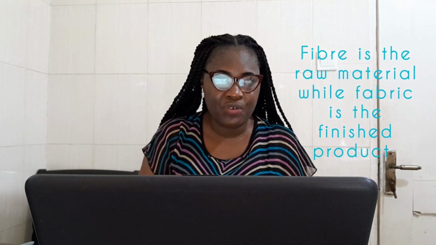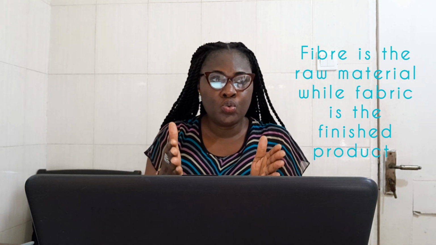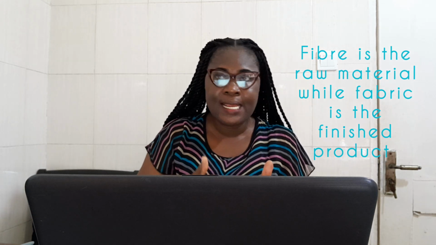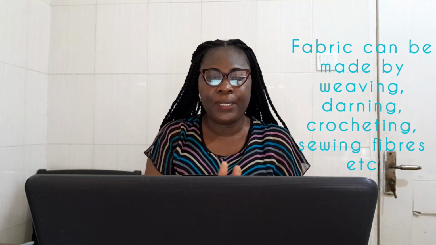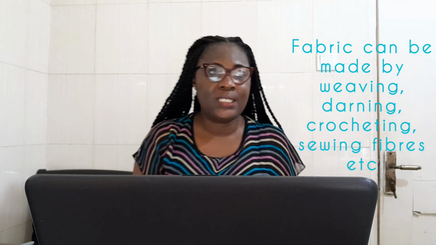Another example I can say is silk. They use silk in making chiffon, satin. So the silk is the fiber, while the chiffon or satin is actually the fabric. So the difference is that the fiber, they use thread-like materials to either do knitting or weave them, and it becomes your fabric.